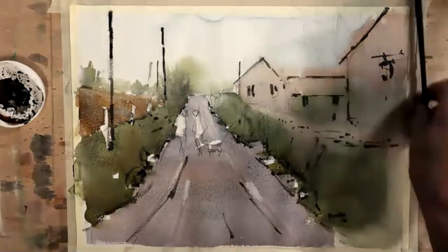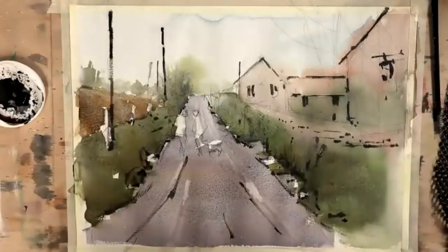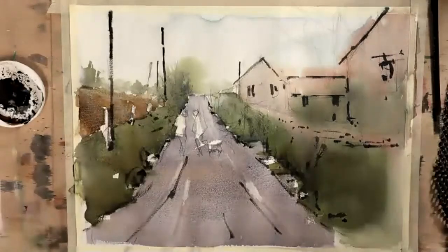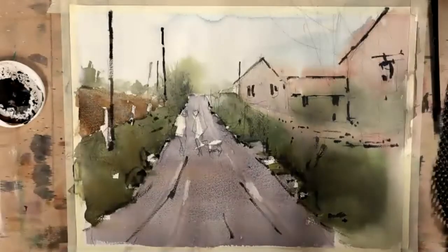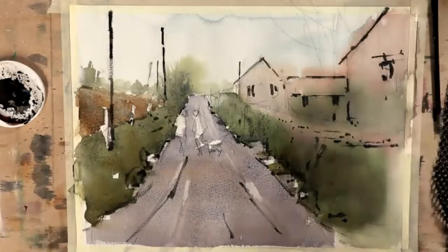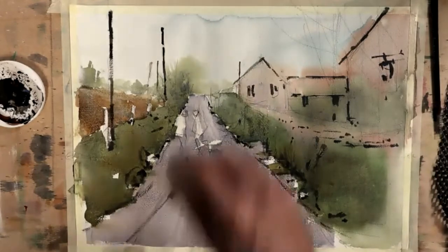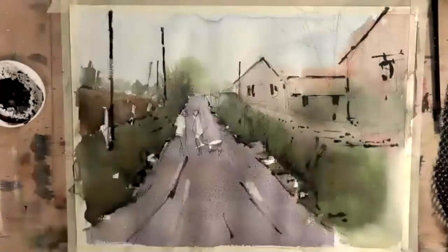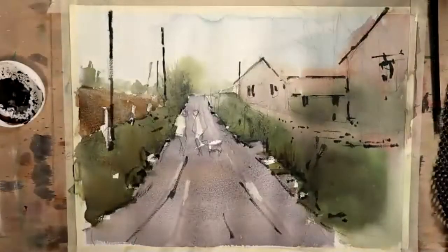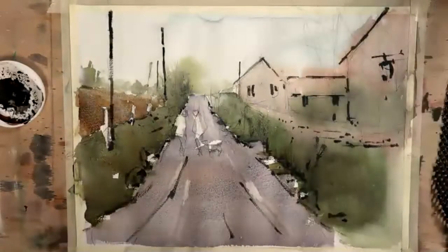If you struggle getting a really thin line off a rigger brush, just use a pencil or a fine liner pen to put your cables in, because it looks a little strange if the cables are thicker than the posts. Right.